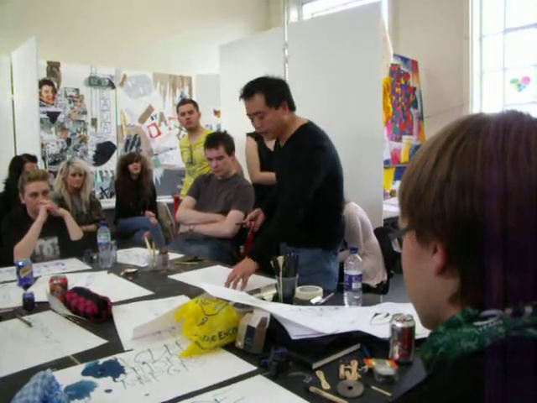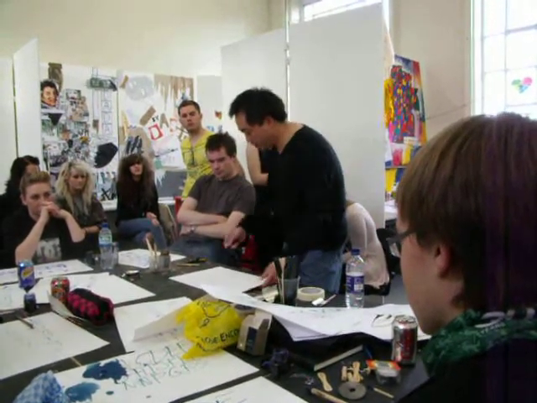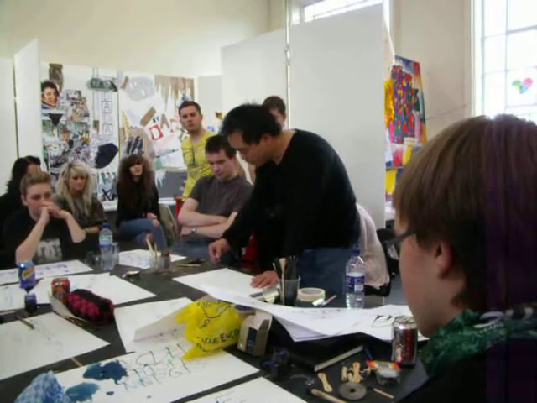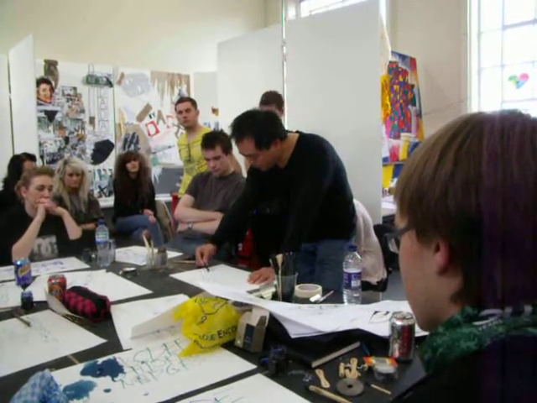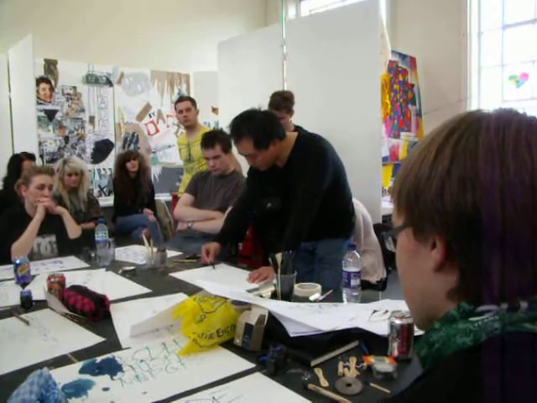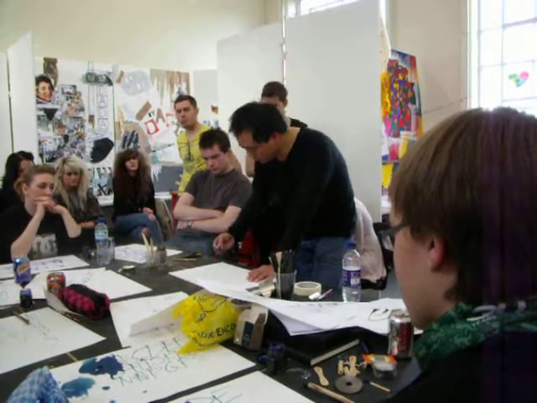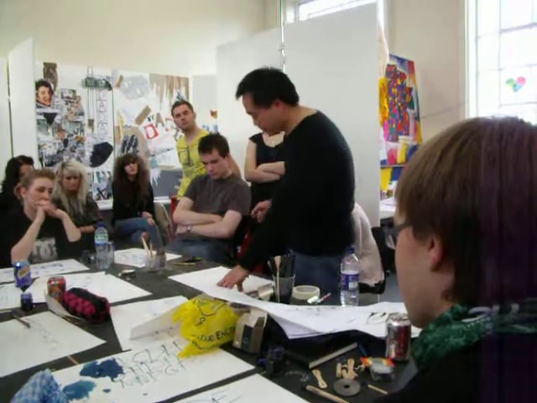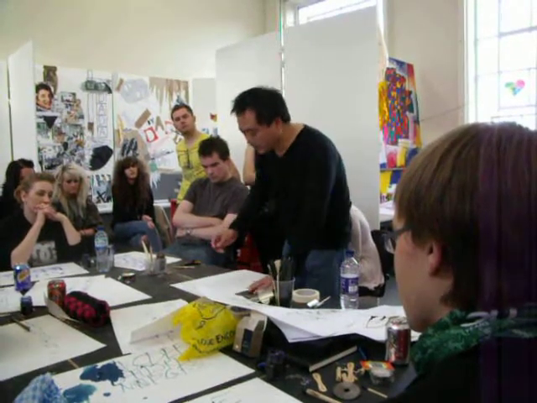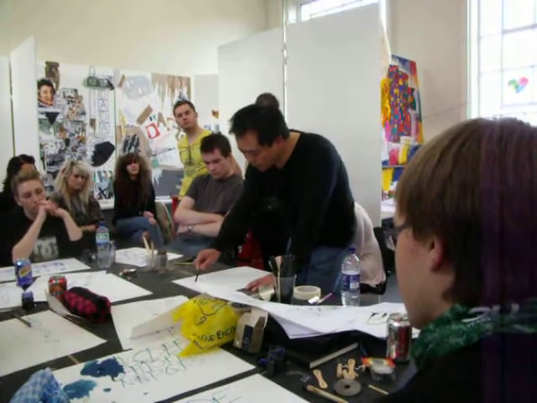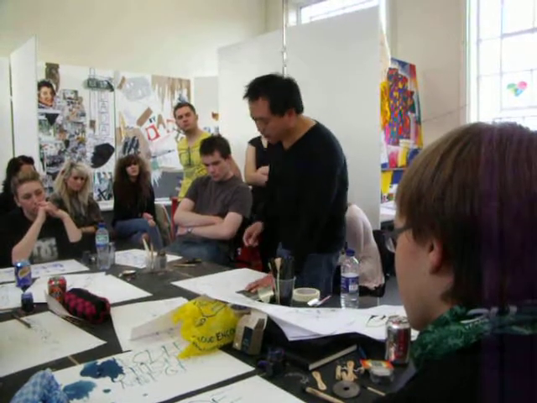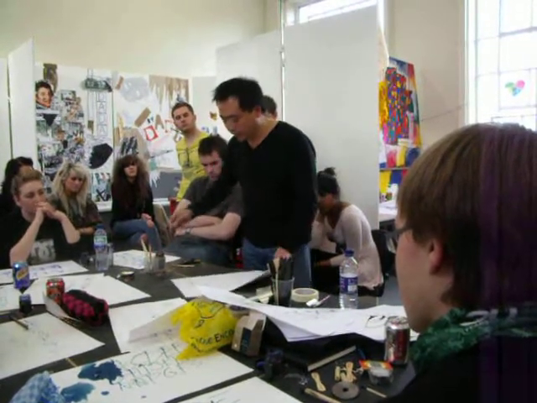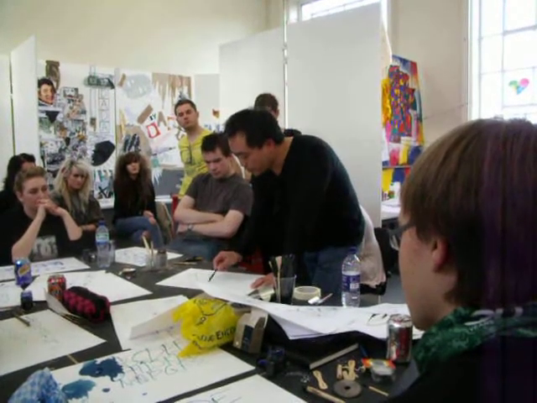You don't always have to start from the top left. Start from the bottom, work your way up. Okay. And curved strokes don't have to be curved. And things don't always have to be perpendicular or horizontal.